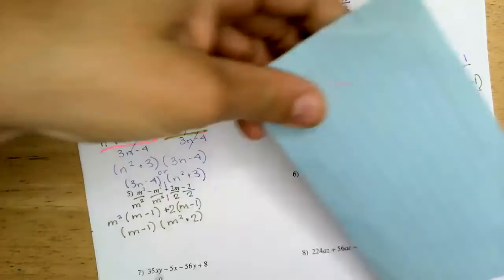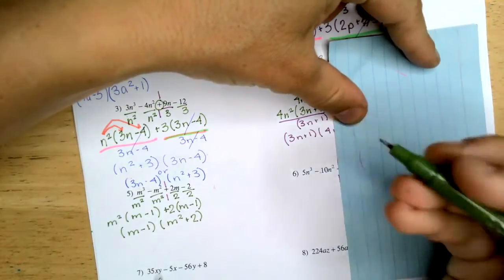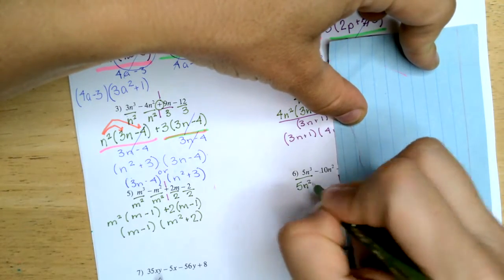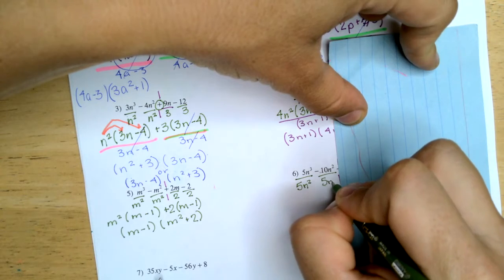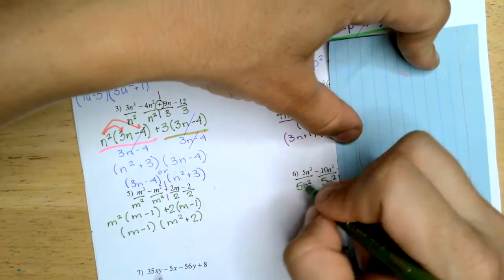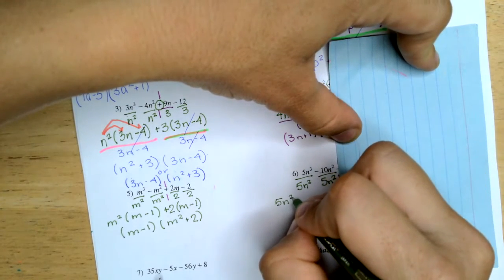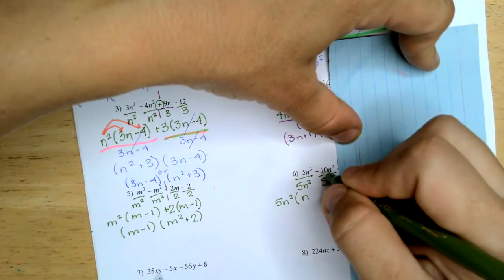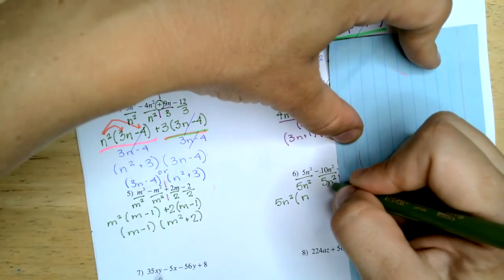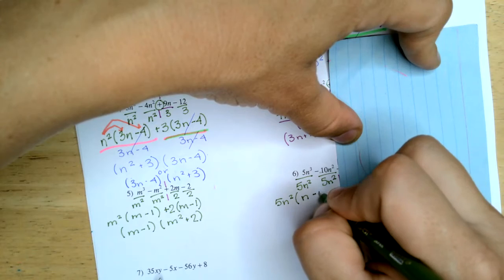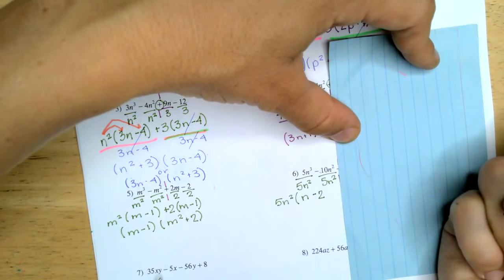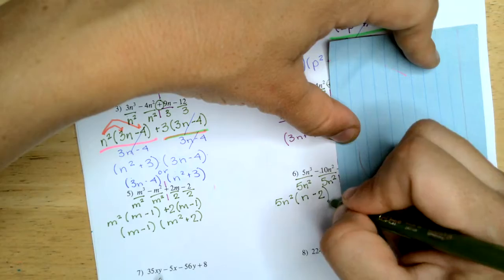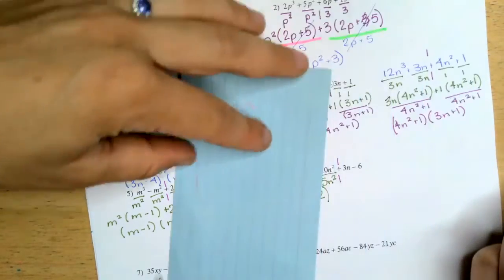Here I have 5n cubed minus 10n squared. Divide them both by 5n squared, the 5n squared out in front. 5n cubed divided by 5n squared leaves me with 1n. -10n squared divided by 5n squared is a -2, right? Because -10 divided by 5 is -2. n squared divided by n squared leaves me with no n's. Okay.